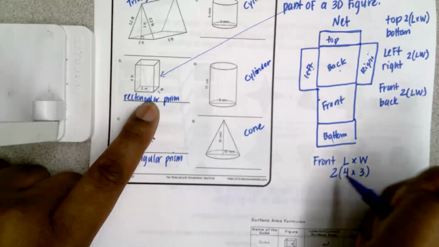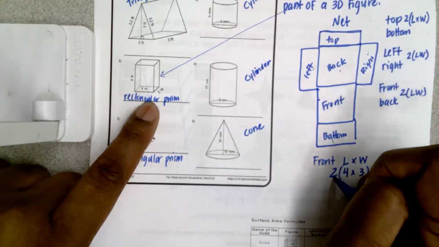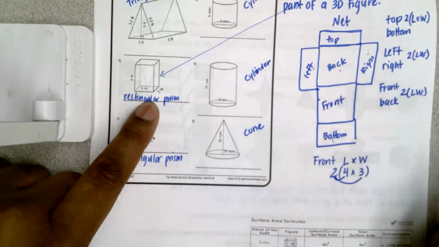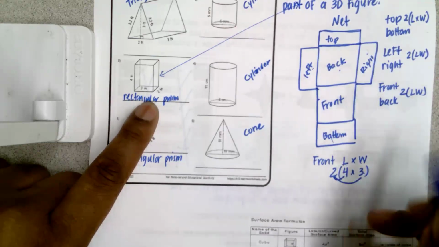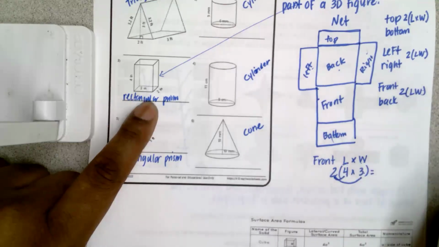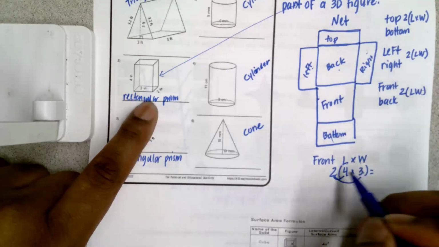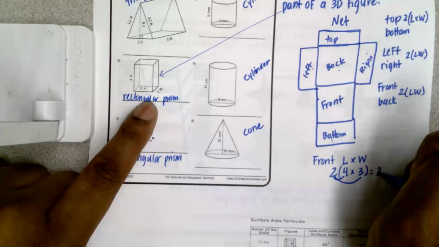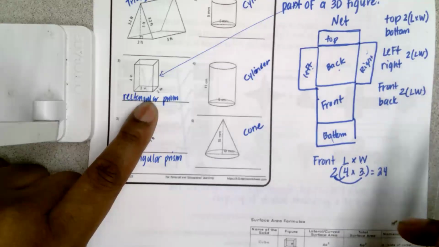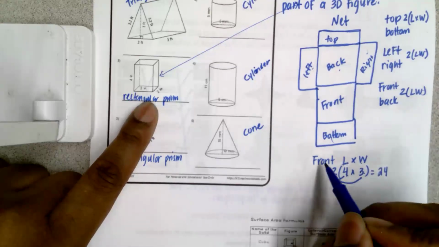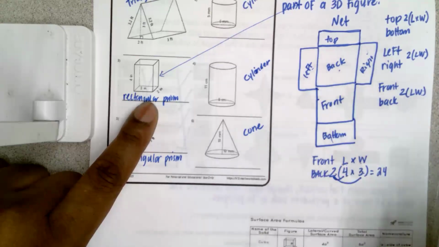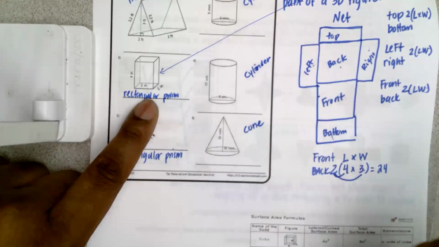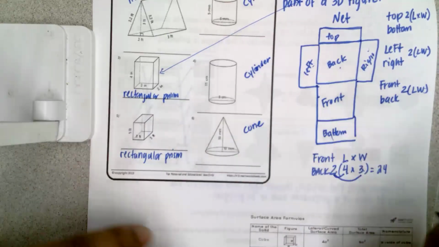And we can use distributive property to distribute the 2 into the 4 times the 2 into the 3. Or we can multiply the 4 times the 3 and then multiply that by 2, whichever way you understand. 4 times 3 is 12, 12 times 2 is 24. Now, I just found the area of the front and the back faces.